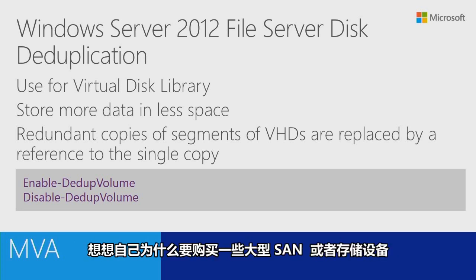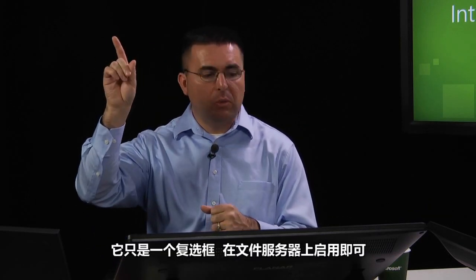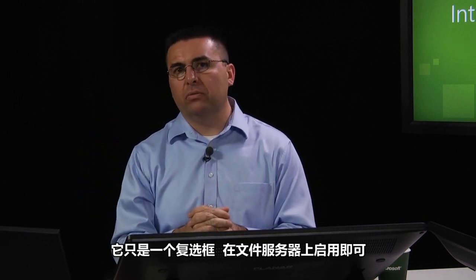If you think about why you generally buy some large SAN devices or storage appliances out there, very often deduplication is used as a method to help you reduce your costs for storage. Well, we include deduplication now as simply a checkbox you enable in the file server. It's great for a virtual disk library. You can store more data in less space. Think about it: you've got a whole bunch of VHDs in a VM library, and you want to be able to use it on a greatly reduced disk footprint.